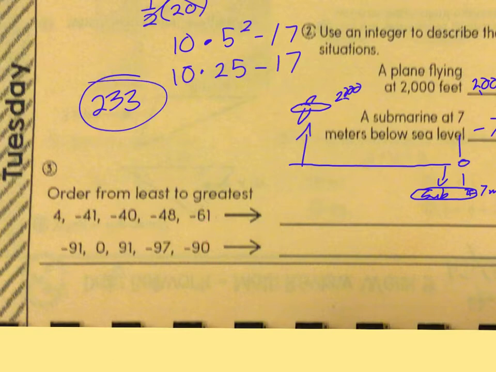We have negative 61. It's going to be the first one. Cross it off. Then we have negative 48. Then negative 40. Oh, look, they're in order. Whoops, we made a mistake. It isn't negative 40, it's negative 41, then negative 40, then 4. So 4 is the biggest number that we have there.